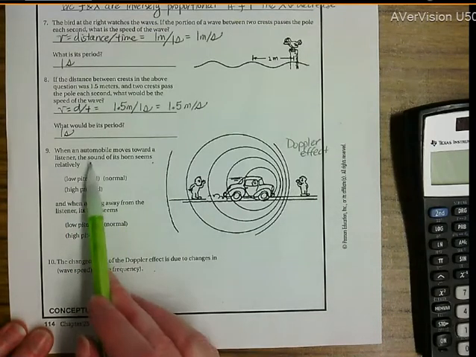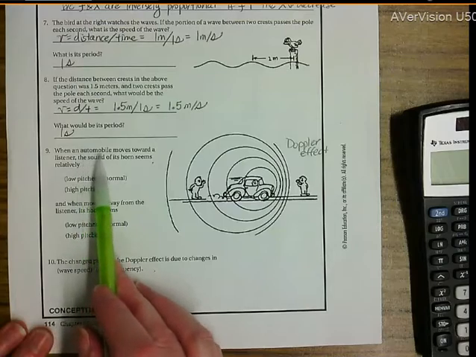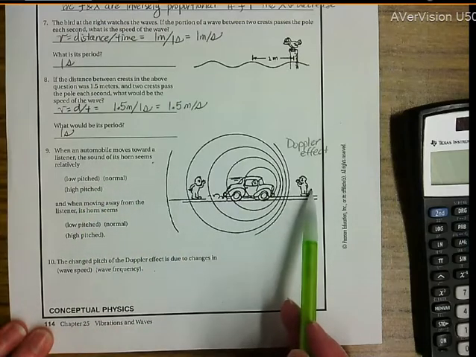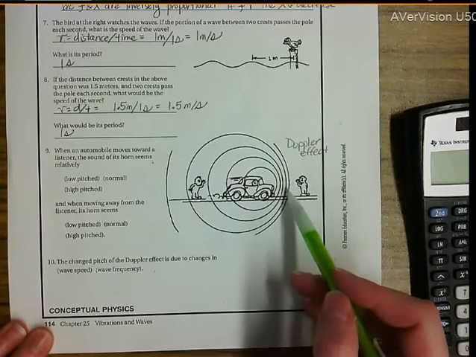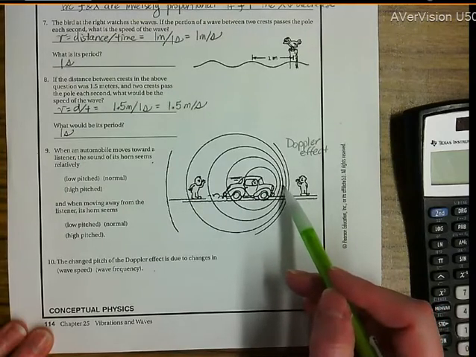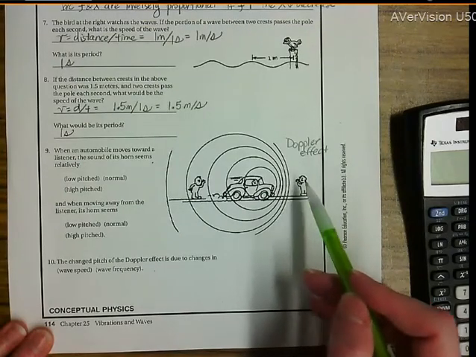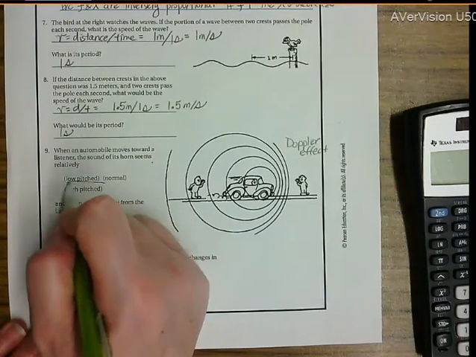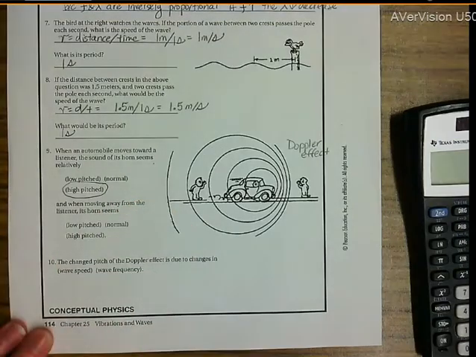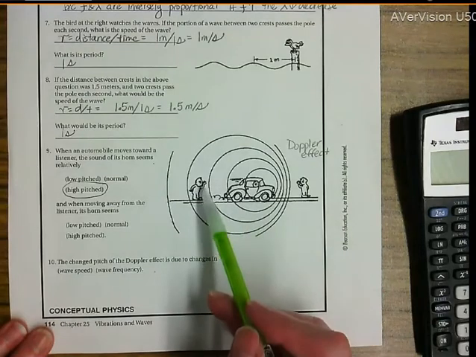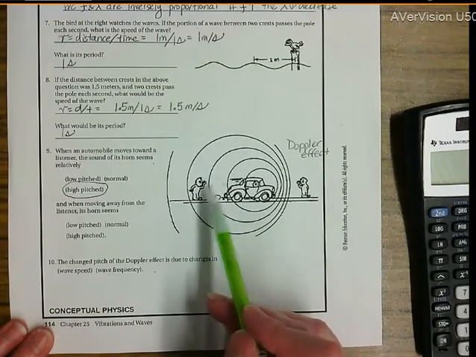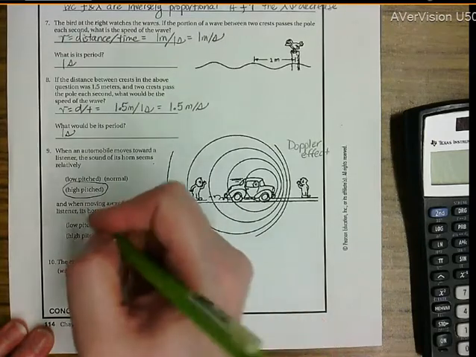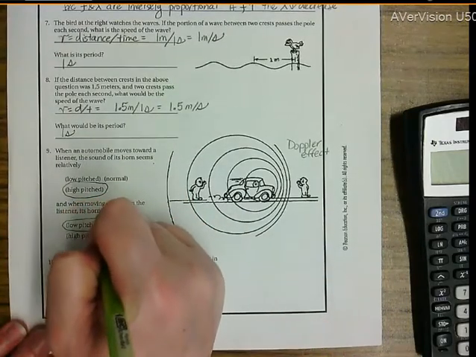When the automobile moves towards the listener, the distance between these waves is getting smaller, which means they're hitting my ear more often, and so I'm going to hear that as a high-pitched sound. When moving away from the listener, those wavelengths are getting longer. It's taking longer and longer, and so it's going to be low-pitched.